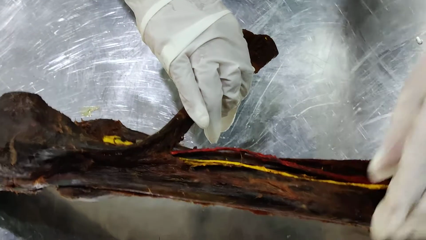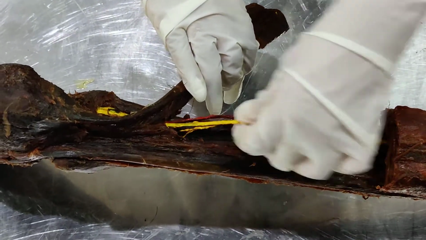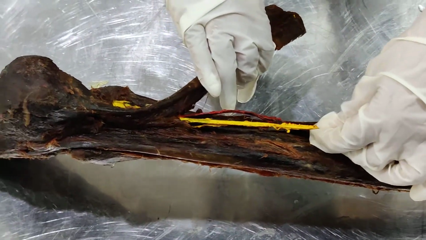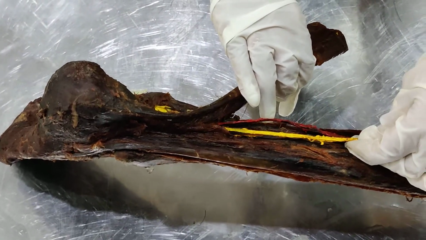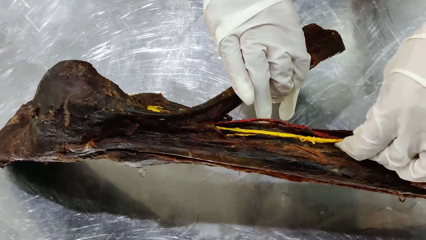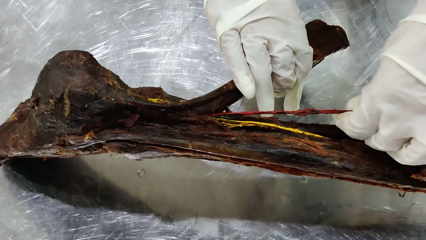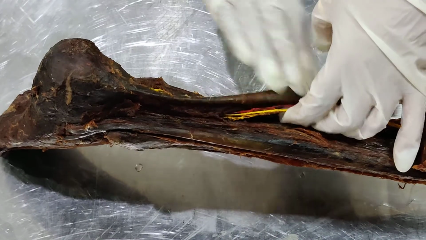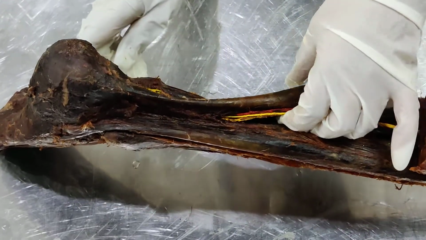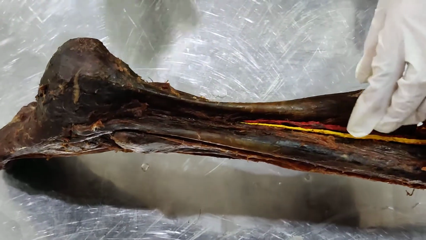Now you can also see this is the tibial nerve, which is supplying all of the posterior compartment of the leg, including the superficial as well as the deep layer of muscles, and this is the posterior tibial artery, and both this artery and the nerve are also going to travel deep to the flexor retinaculum here and enter the sole of the foot.